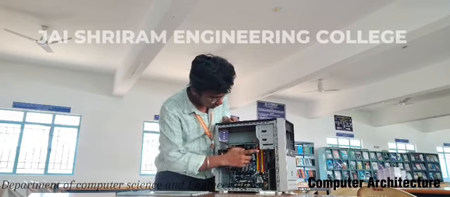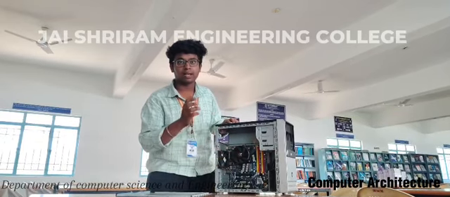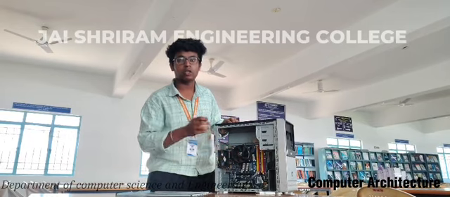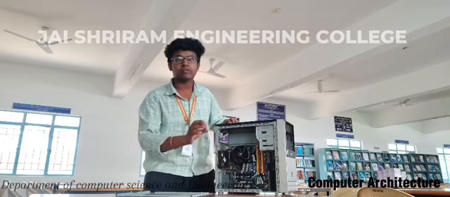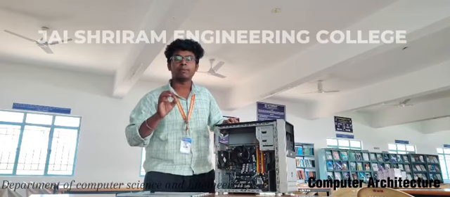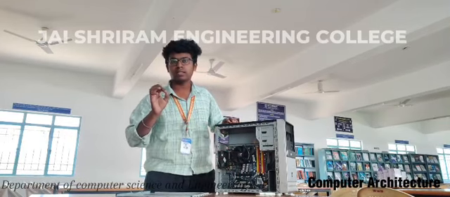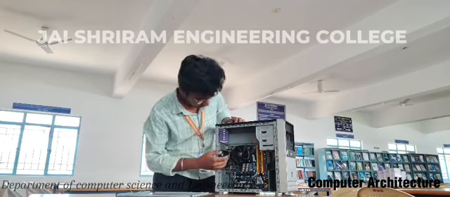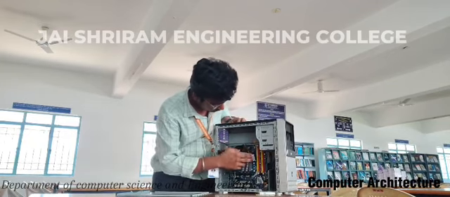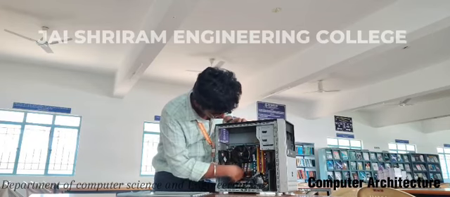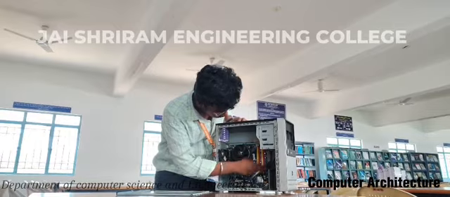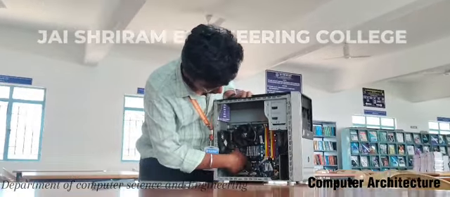We have the chipsets, RAMs, and extension slots in the motherboard, along with other capacitors and resistors. In this video, we are only looking at the computer science engineering part of the motherboard. The motherboard contains the RAM slots, hardware component slots, the GPU slot, and the other slots.